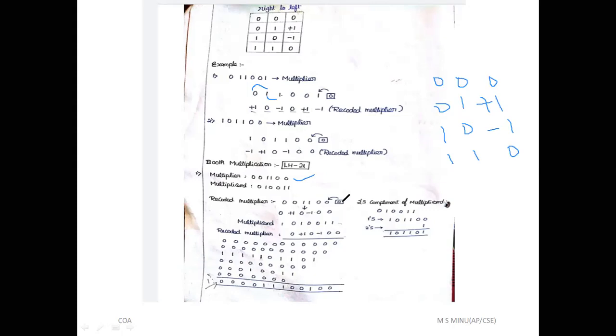Okay, and you have to perform the rules. That is, 0 to 0 will be 0. Next, 0 to 0 is 0. 0 to 1 is minus 1. 1 to 1 is 0. 1 to 0 is plus 1. 0 to 0 is 0.